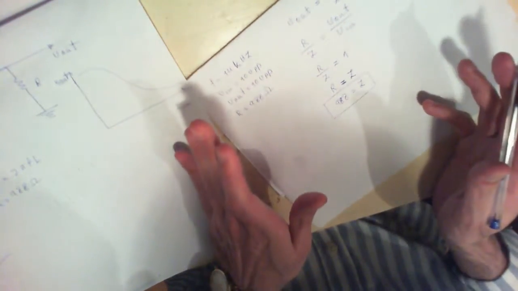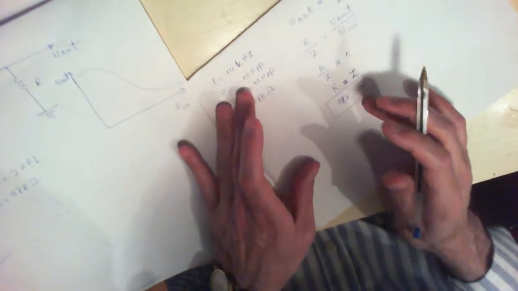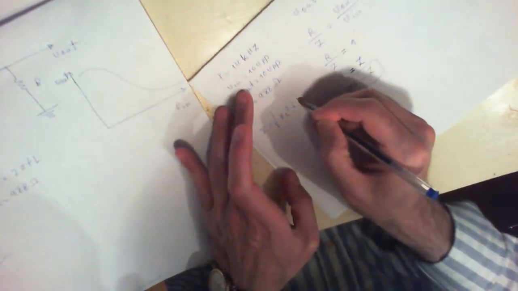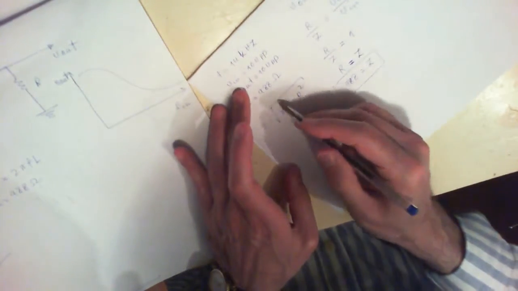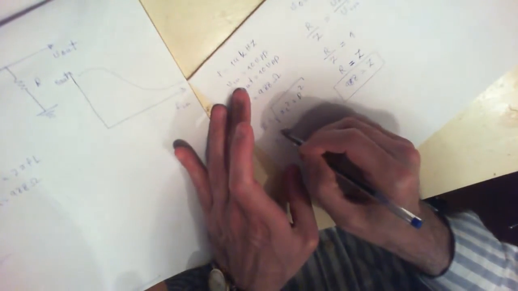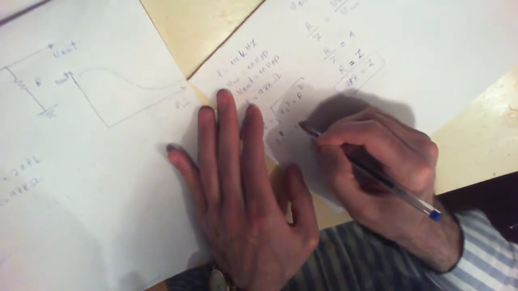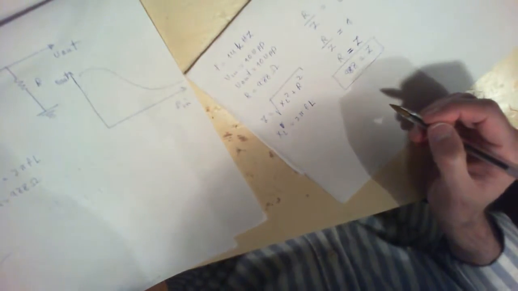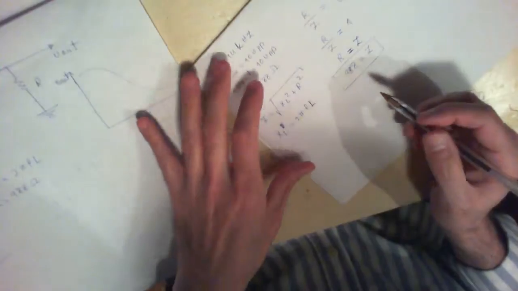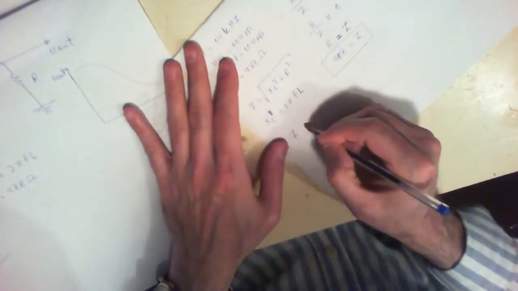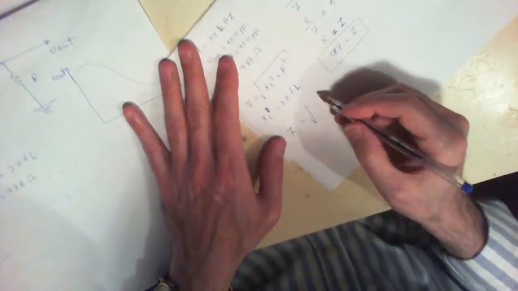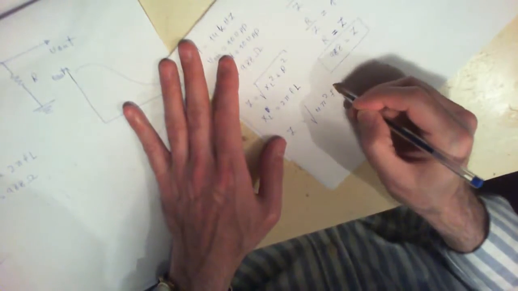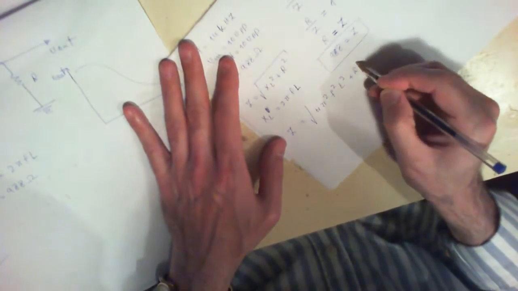And so what is the impedance in this circuit? The impedance is equal to the square root of X_L squared plus R squared, and X_L is equal to 2 pi F L. So Z is equal to the square root of 4 pi squared F squared L squared plus R squared.